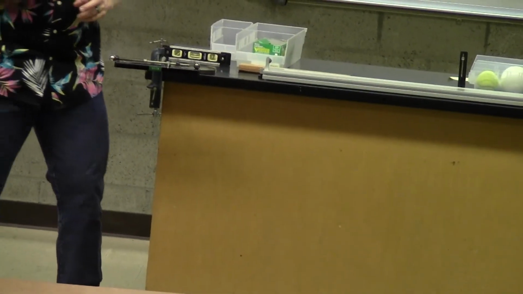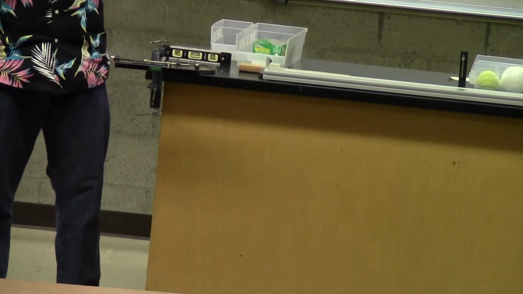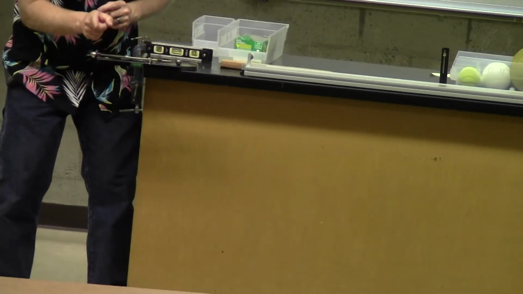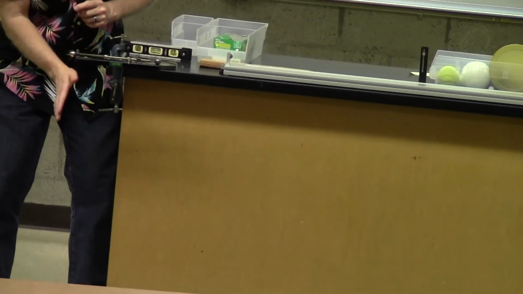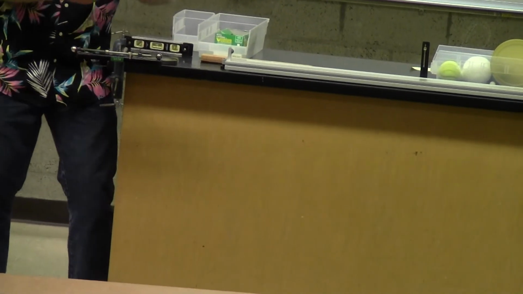And I'm hoping you will see this. Look carefully for this. Because when I release this first one here, it will drop straight down. It will only have one-dimensional motion. But this one over here will have a sideways motion, an X motion. But gravity will start to pull it down and give it a Y motion.